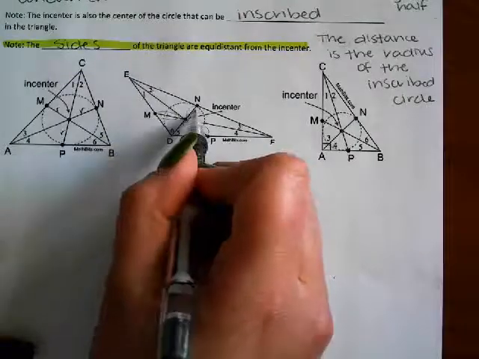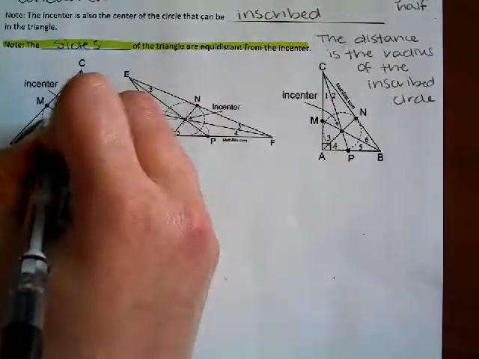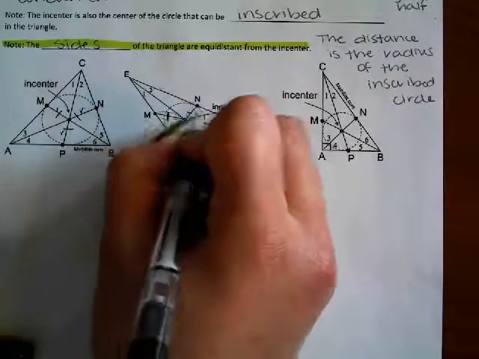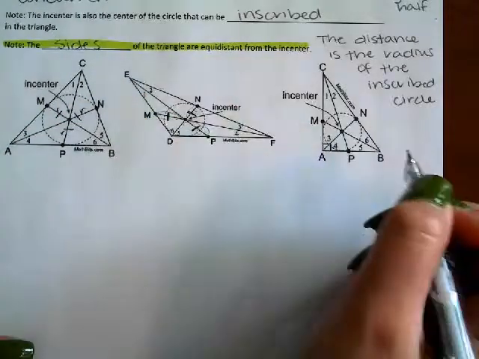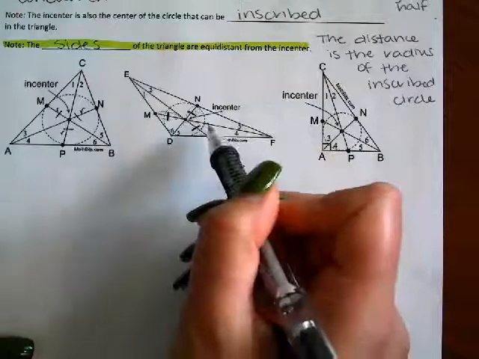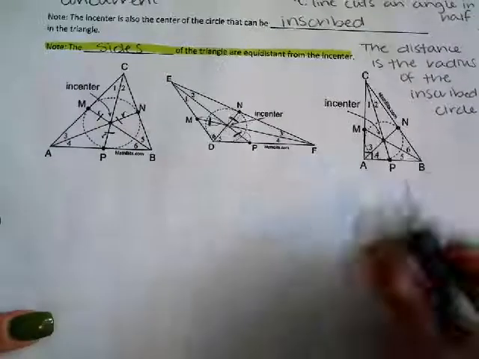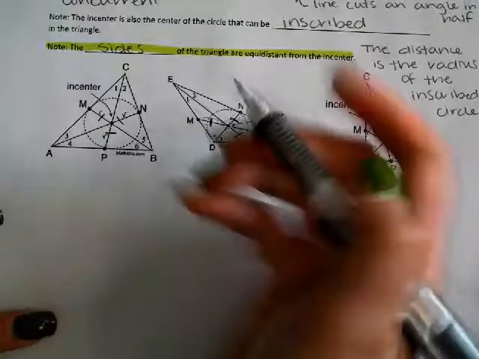We can say this is the same, this is the same, because they're all the radius of that inscribed circle. Because this works, we have this inscribed circle in all of these.